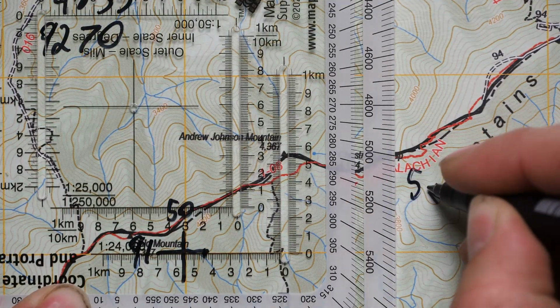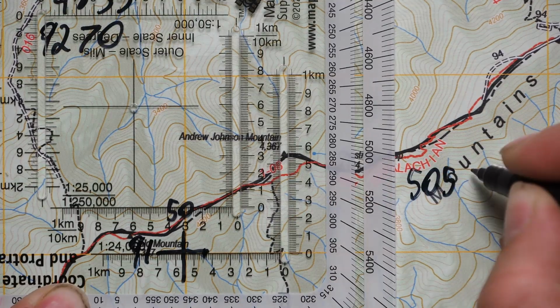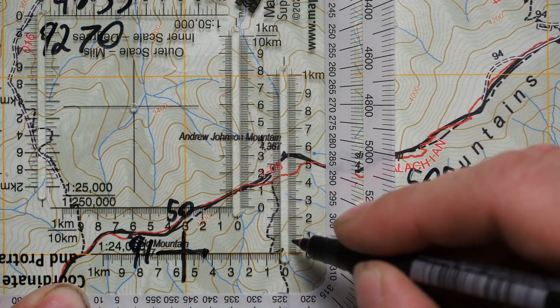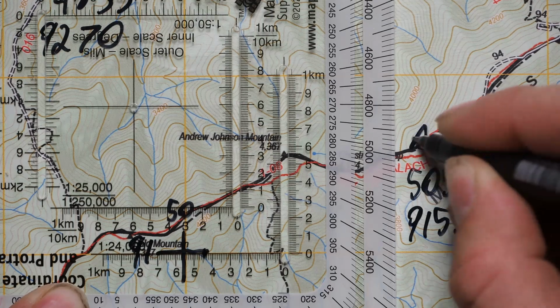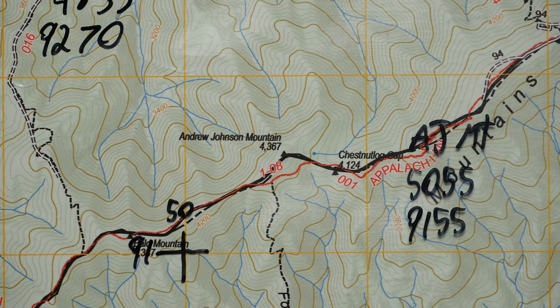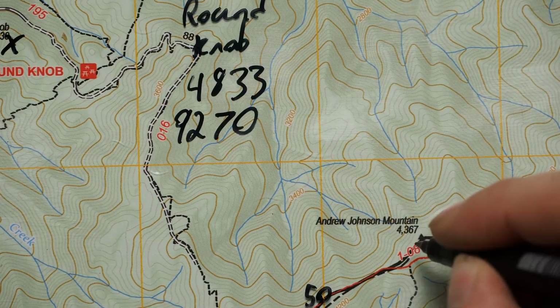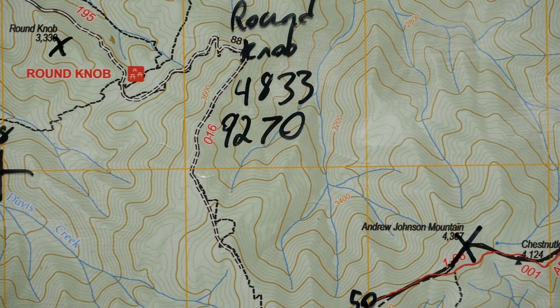So we're going to start with our easting, 50, and it looks like 55, and then our northing is 91. And then go up, up, up, up, and it looks like we've got 55 again. So we'll say AJ Mountain, Andrew Johnson Mountain. Our grid is 50-55-91-55. So from there, we can go ahead and try and get both of these. Actually, let me put an X on that. A big X. So we've got both of these.